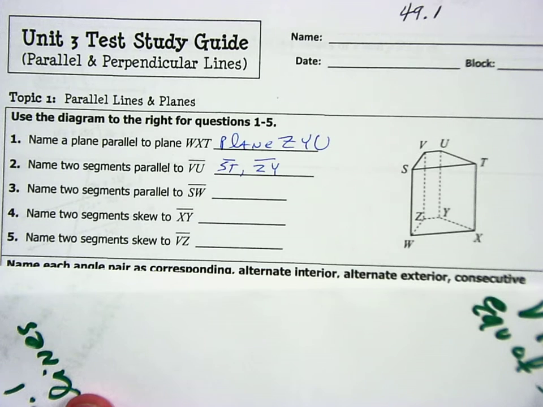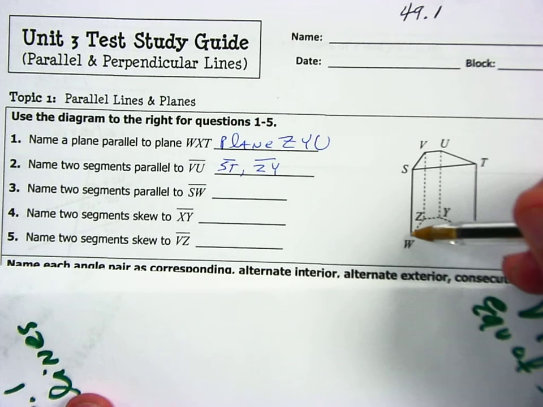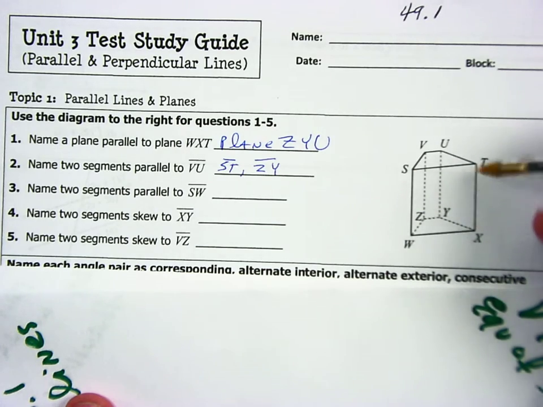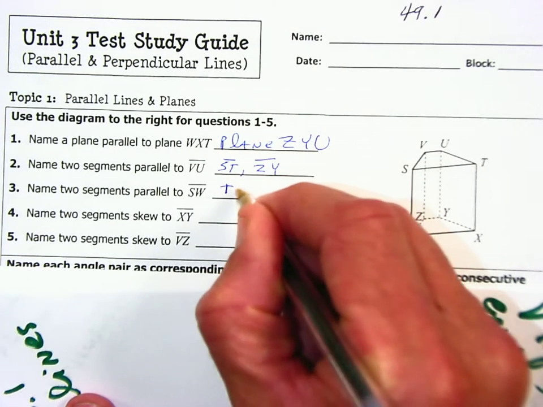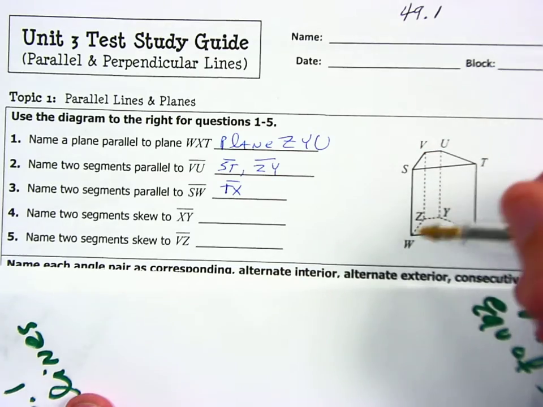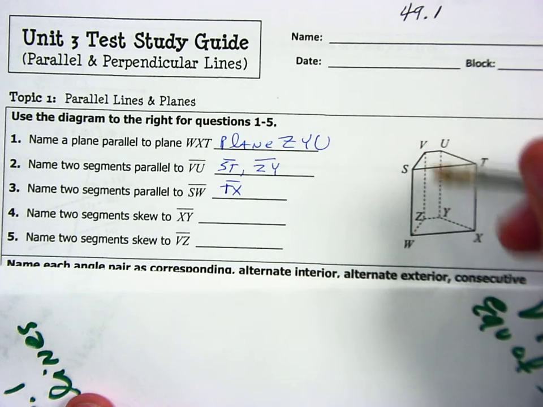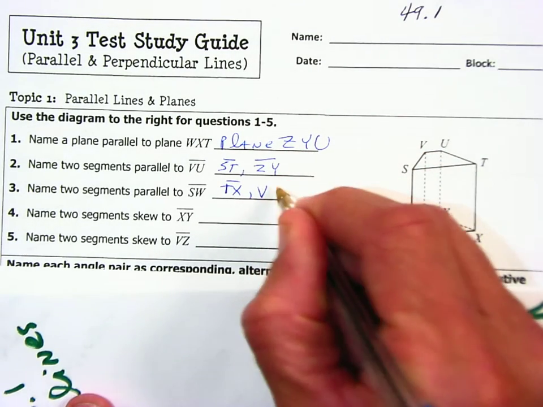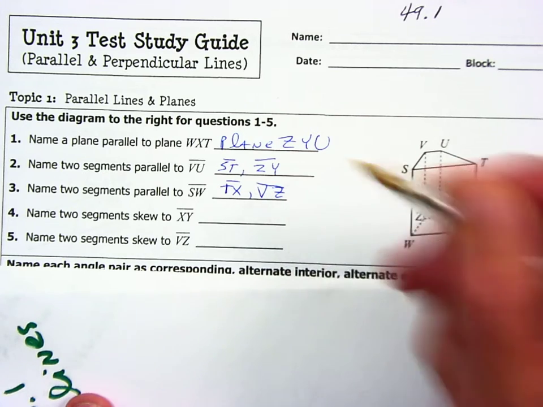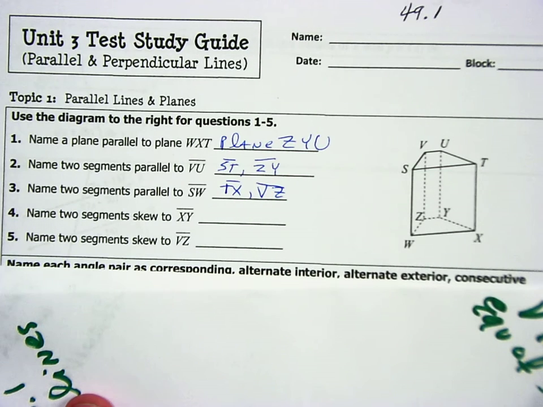Okay, name two segments parallel to segment SW. Here's segment SW right here. So parallel, you could say TX. Parallel to SW, you could say VZ. And I'm sure there's more answers.